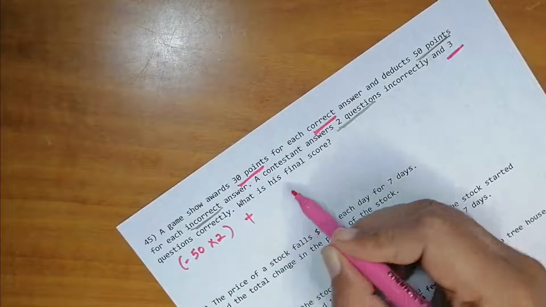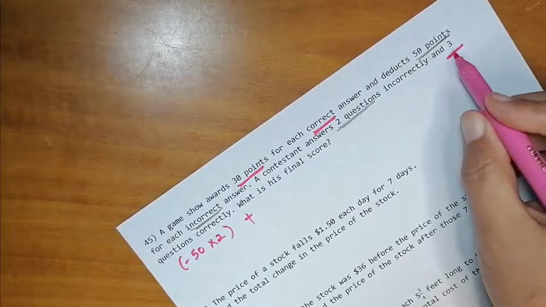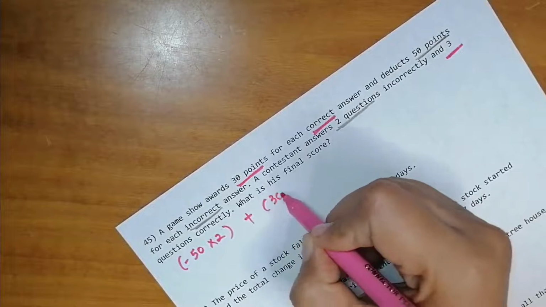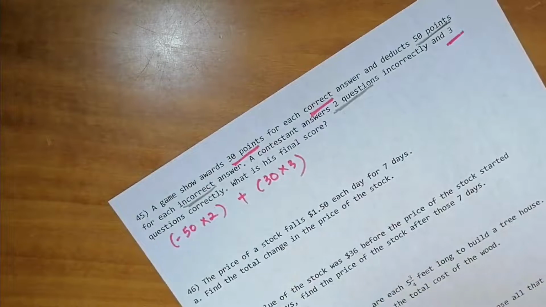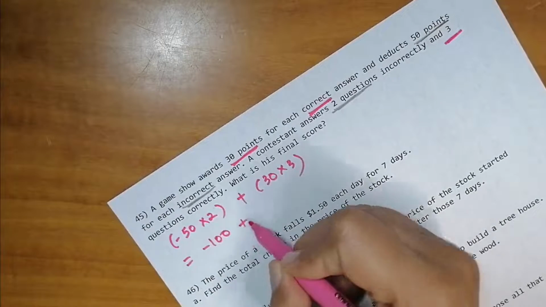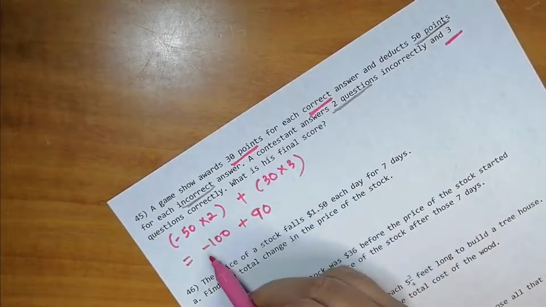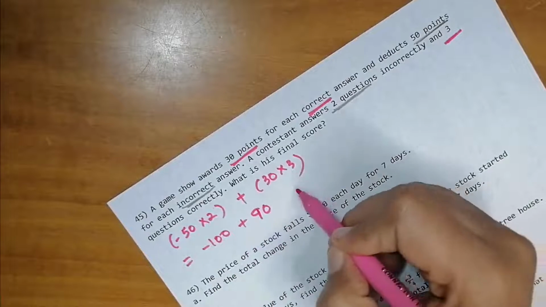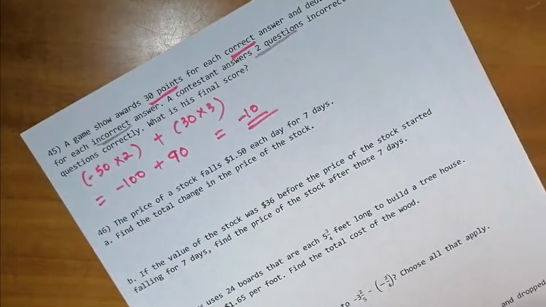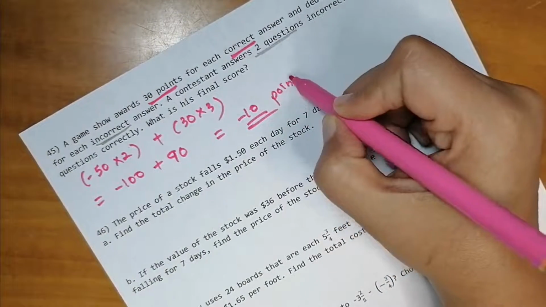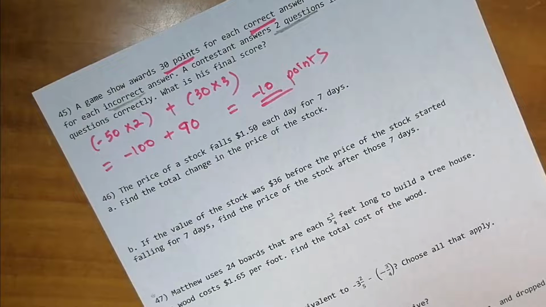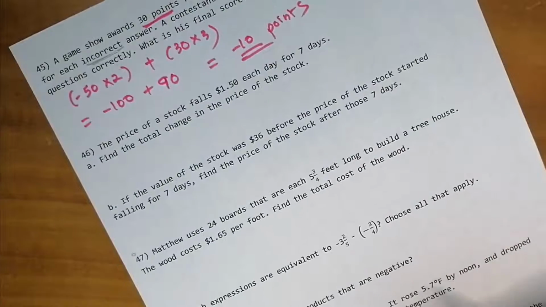Plus you will add, because you win when you answer right. So 3 questions correctly, and it's 30 points, so this is 30 times 3. Makes sense? Which is minus 100, 50 times 2, plus 90, 30 times 3. Plus and minus now, so this is minus 10. That's sad. The person has minus 10 points. Remember, I'm not writing my statements here, but it's always a good practice to write your statements.